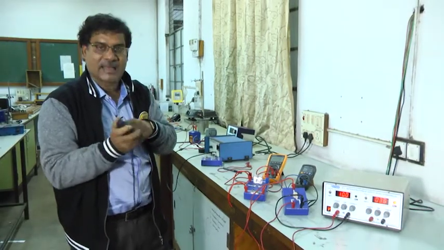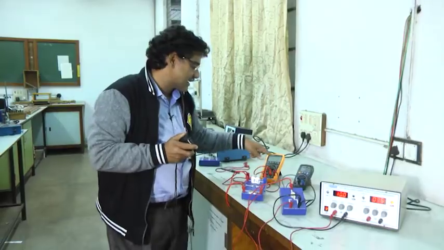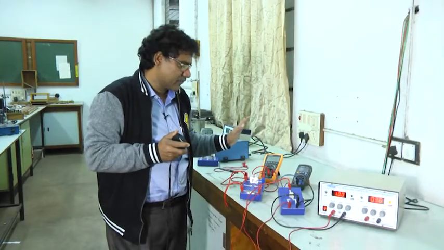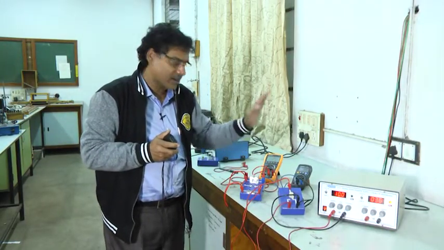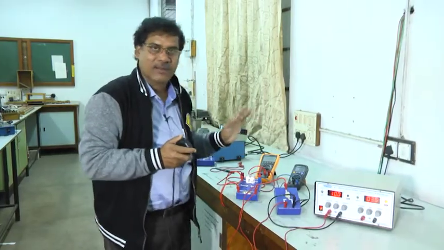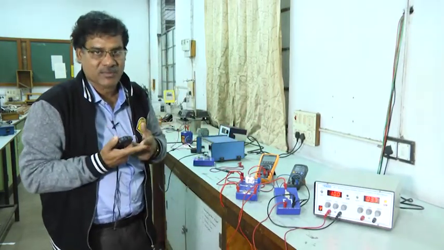One will watch the time and another will write the reading of the voltmeter or current. At a time we cannot take both, so you have to do the experiment twice.